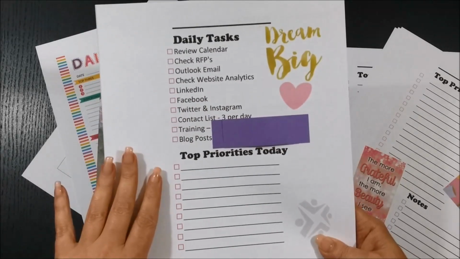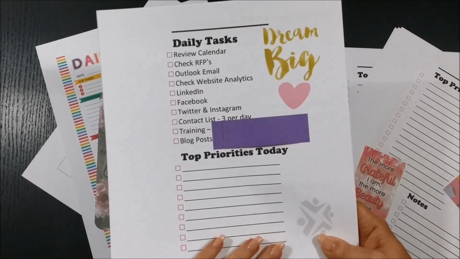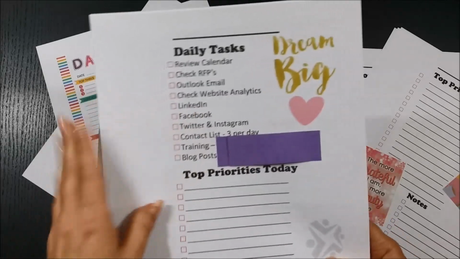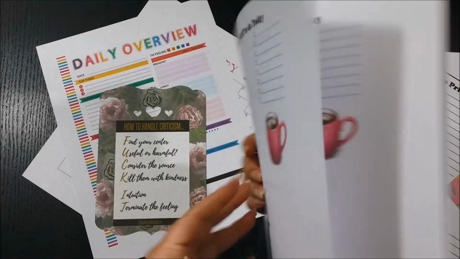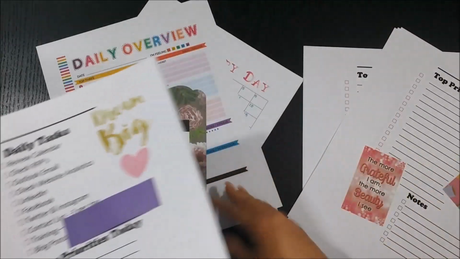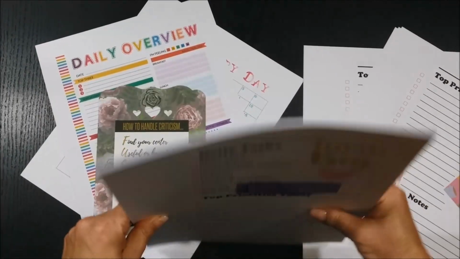This is my Glam Girl Classic personal planner, and I needed some refill pages, so I printed a whole bunch out. And I thought, you know what, while I'm at it, let me print some more of this and some more of that. And I actually had a lot of fun, and I thought I would share with you what I've been making.